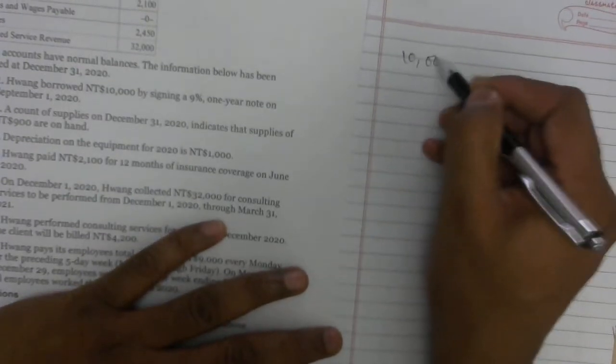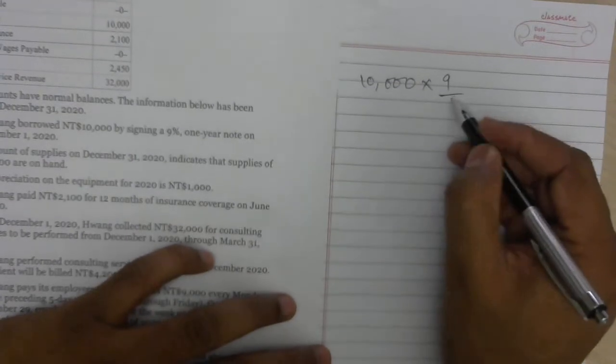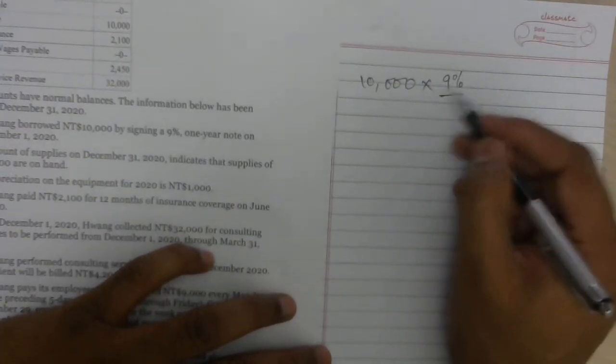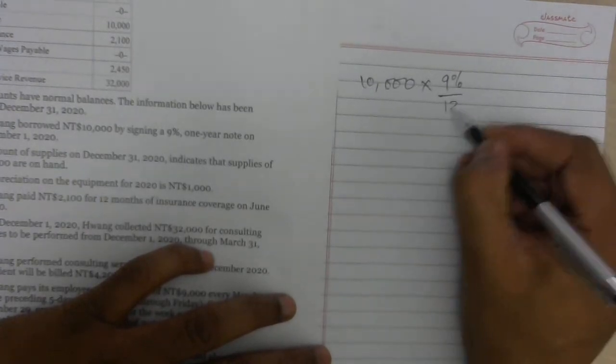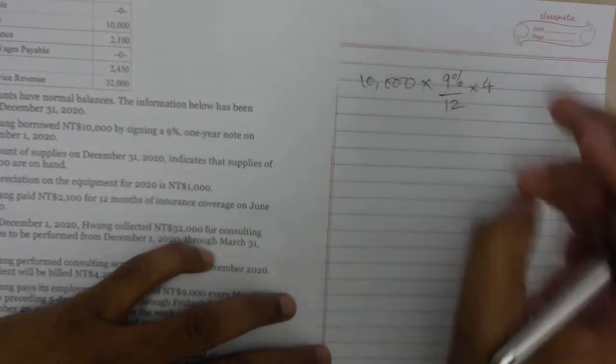10,000 is your principal amount, 9% is the interest rate, and this is 9% in 1 year. Divide by 12 for monthly, and then for 4 months, because September, October, November, December.